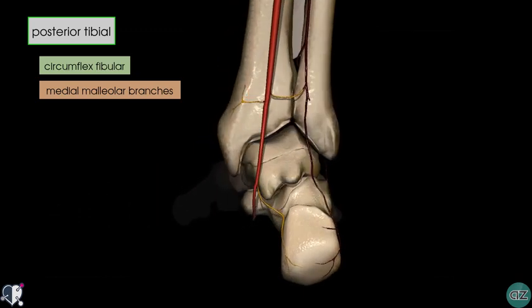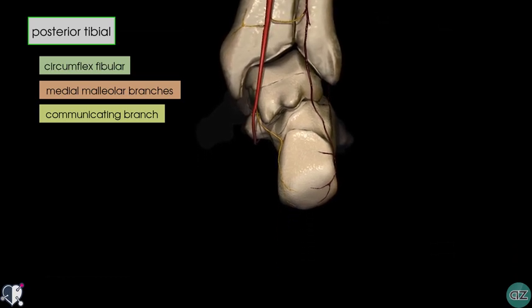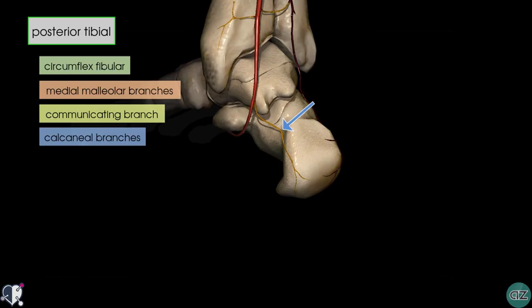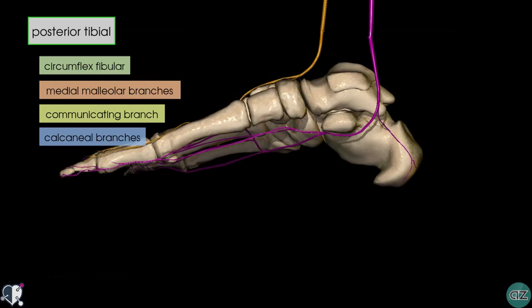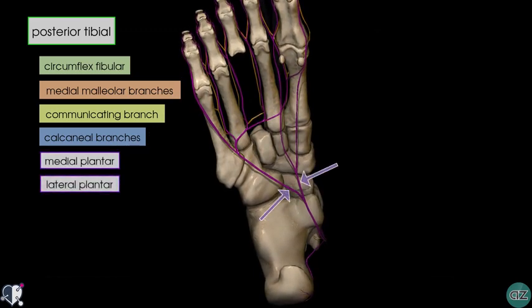and then there's also this branch which comes off called the communicating branch, which anastomoses with the communicating branch of the fibular artery, which you can see here. Coming even further distally, you can see another branch which comes off to supply the calcaneus. So there are also calcaneal branches. The posterior tibial artery then terminates by dividing into the medial and lateral plantar arteries to supply the plantar aspect of the foot. In addition to the branches I've just mentioned, there is also a nutrient artery of the tibia, which is given off by the posterior tibial, and there are also muscular and perforating branches.